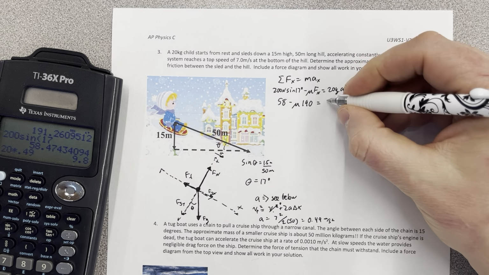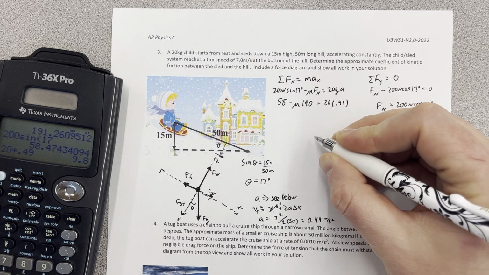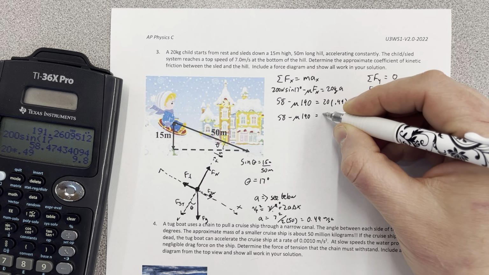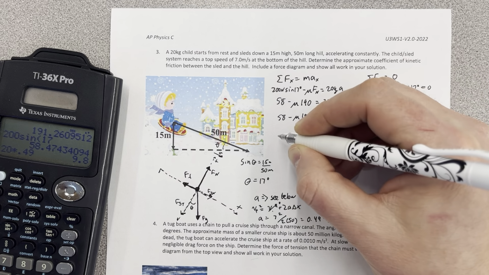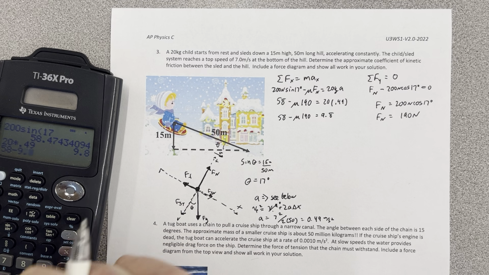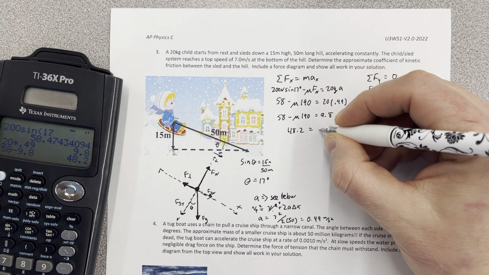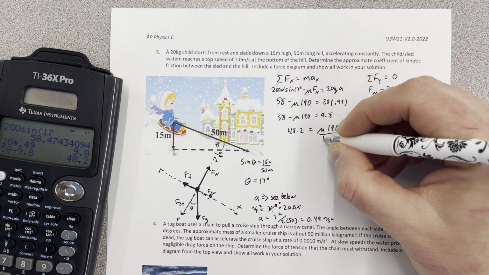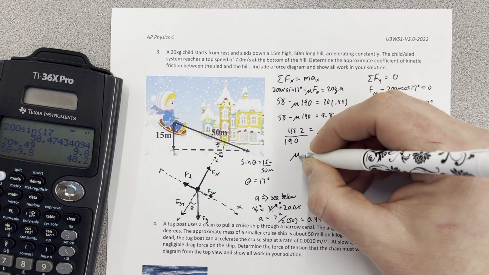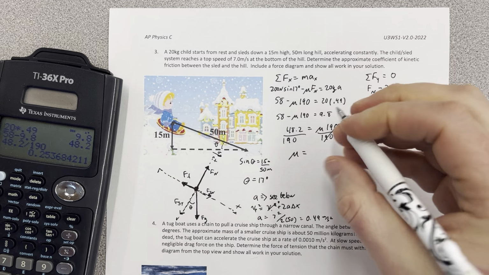So 58 minus mu times 190 equals 9.8. So we get 58 minus 9.8 is 48.2 equals mu times 190. Divide both sides by 190. We get mu equal to about 0.25.